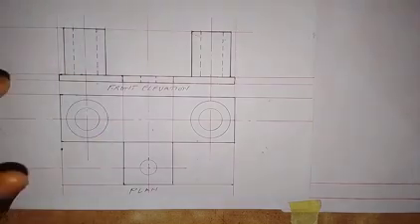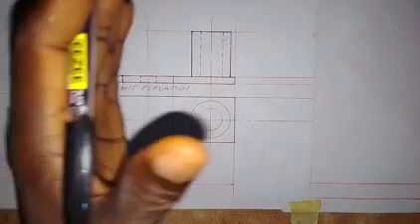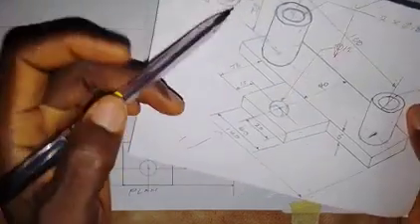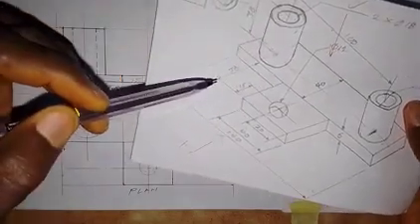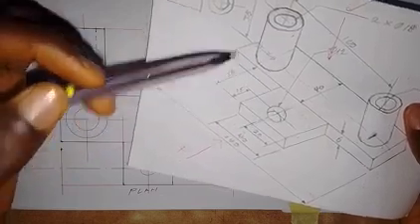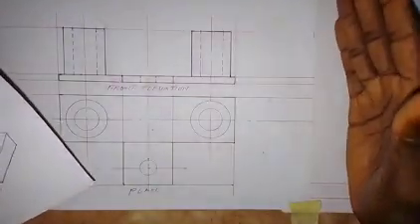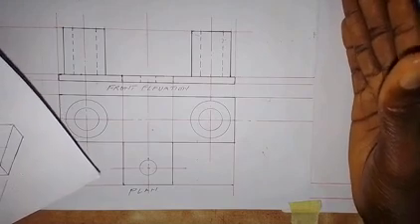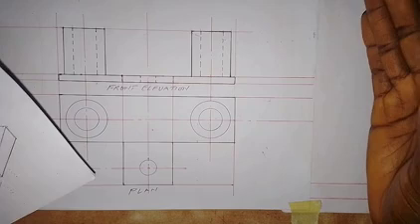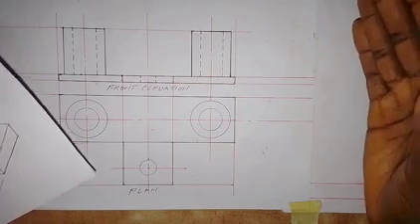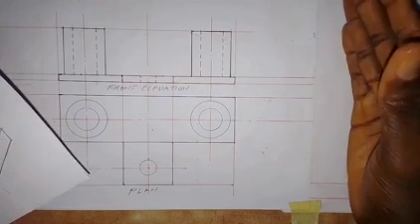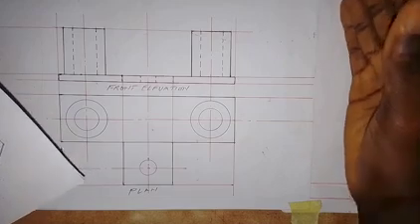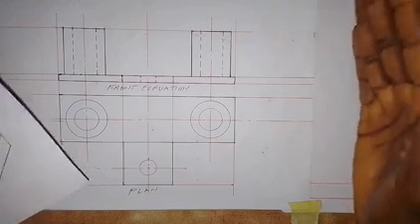Now we want to draw the left hand elevation. Left hand elevation simply means this is my left hand, that means I'm looking at this object from the left side. So whatever I see around here is what I will produce. But in first angle projection, the left hand elevation is placed on the right side of the front elevation. Let me say it again. In first angle orthographic projection, the left hand elevation is drawn on the right side of the front elevation. So we are drawing it here on this right side.